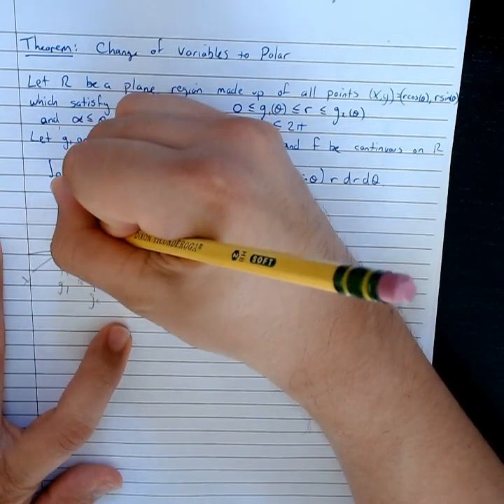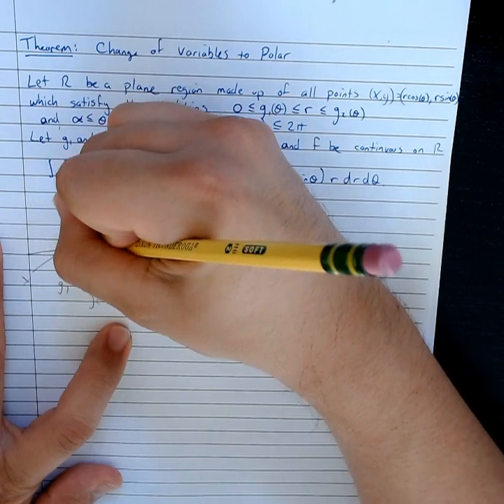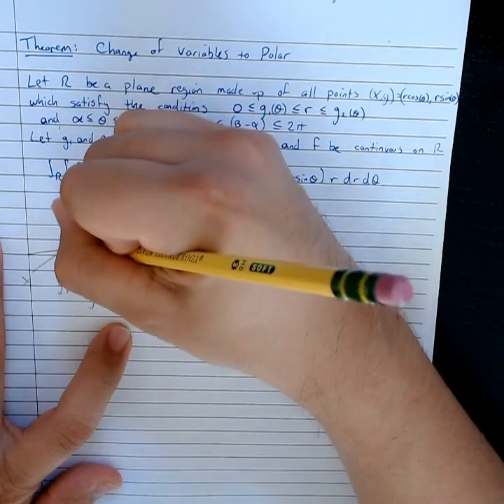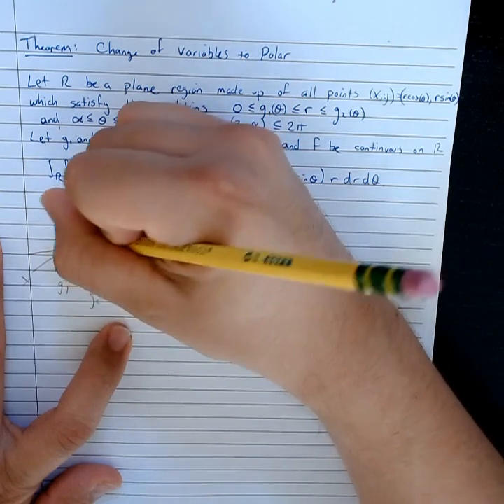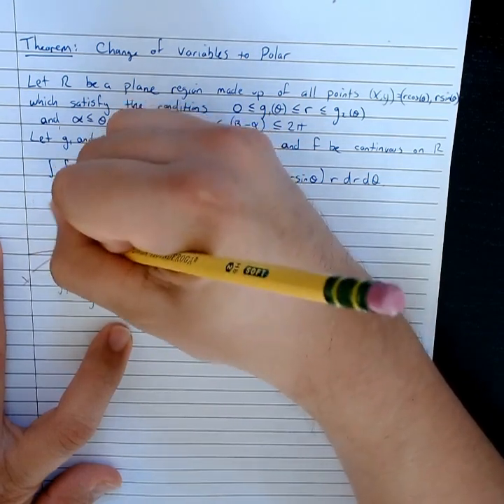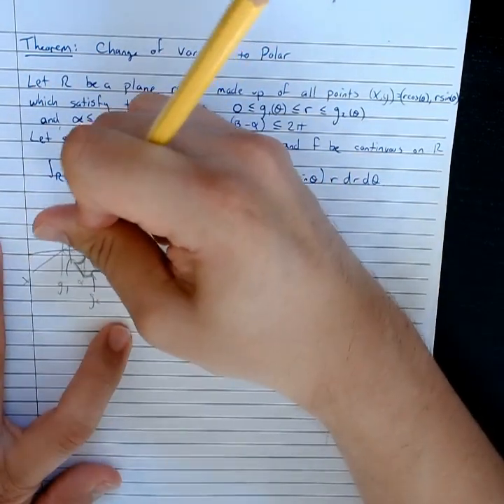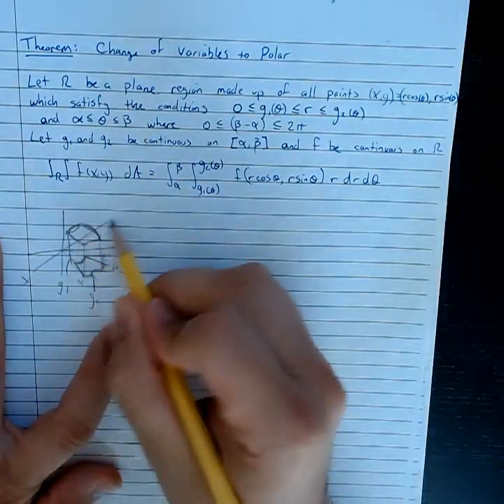So it would be something up here, something like this. All right, so we have some object like that.